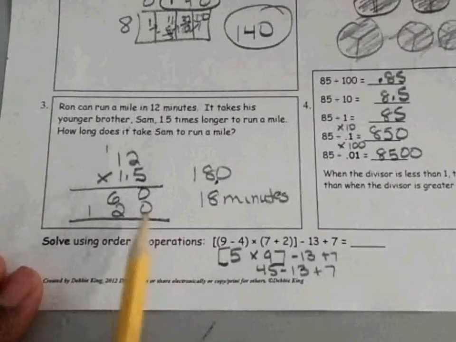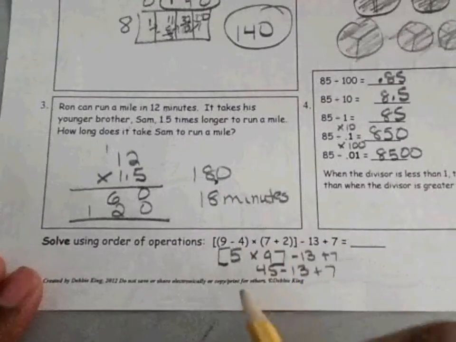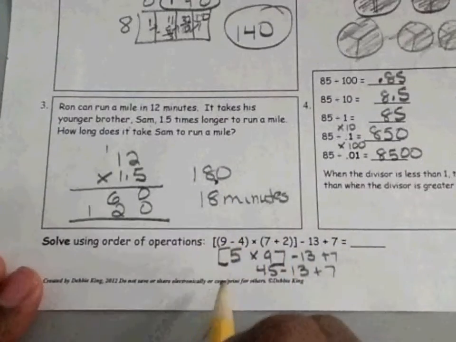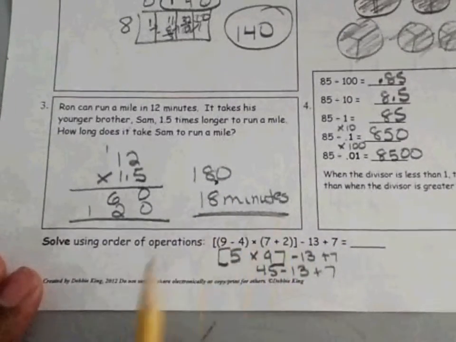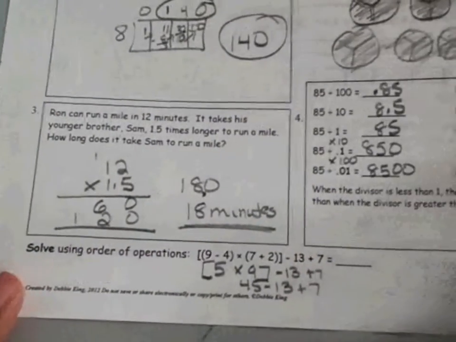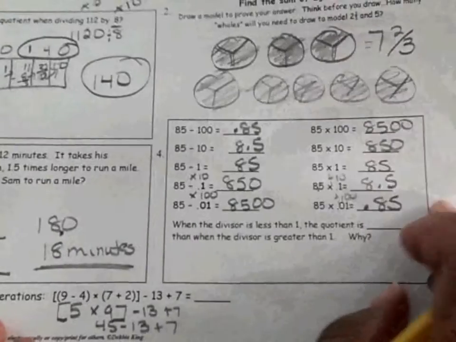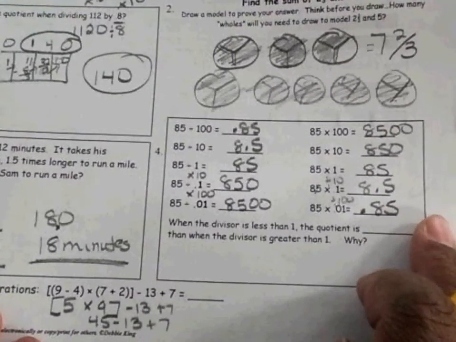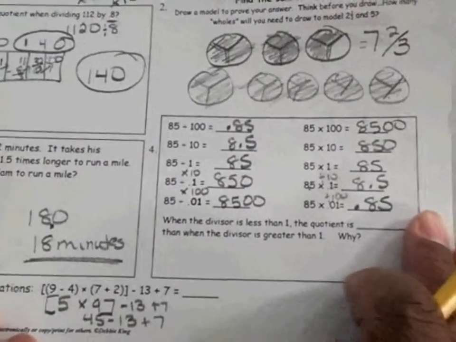And that gave me 180. But I had 1 decimal, so I slid my decimal in. So how long does it take him to run? 18 minutes. That's a long time. It is. Okay? We ready?